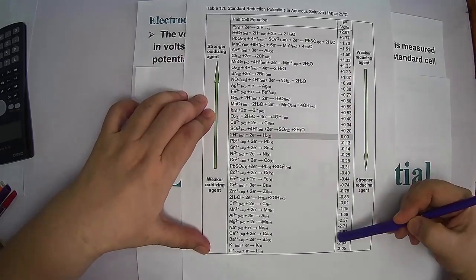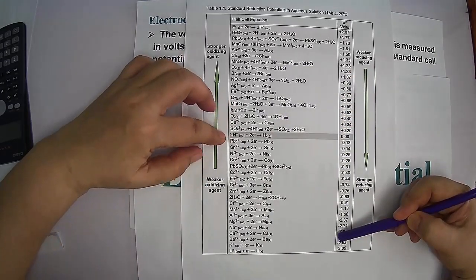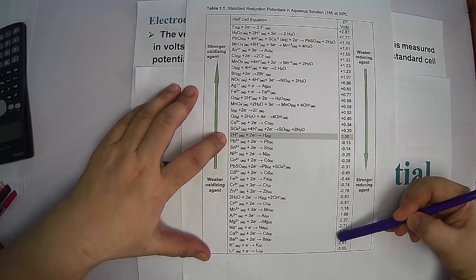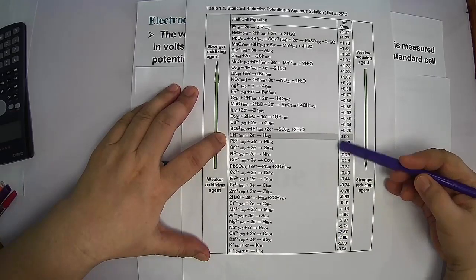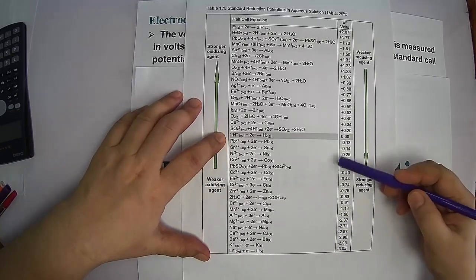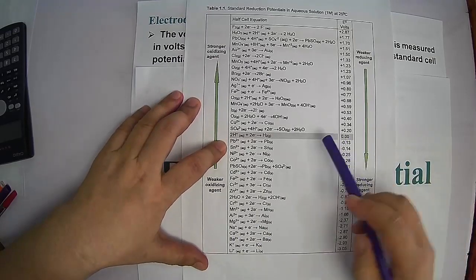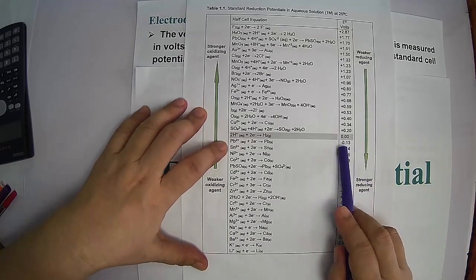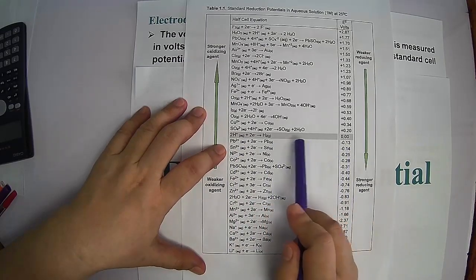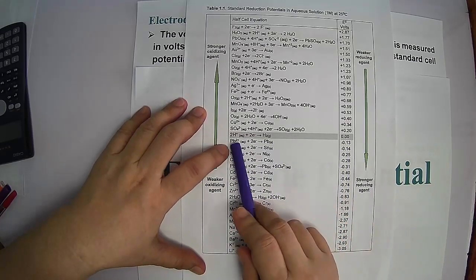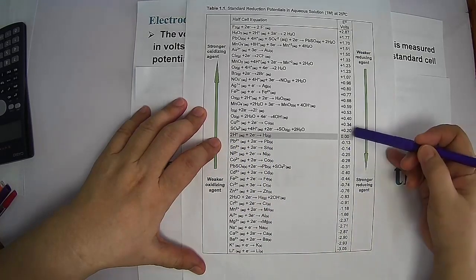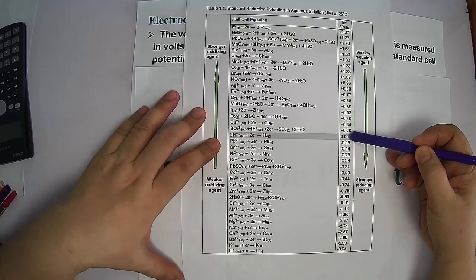The negative sign, with respect to the hydrogen reference cell, would indicate that the reaction will not proceed as written. Instead, it will proceed in the reverse, or backward, direction.